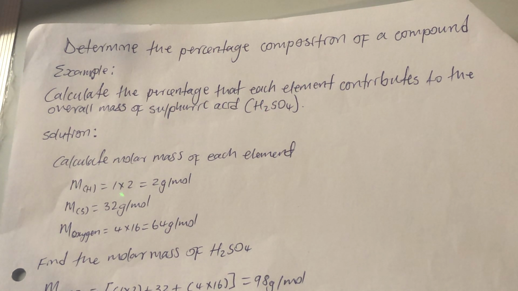As you can see, I've indicated it here. 1, which is the mass number, multiplied by 2, because we have 2 hydrogen. This will give us 2 grams per mole. This is the molar mass of hydrogen.